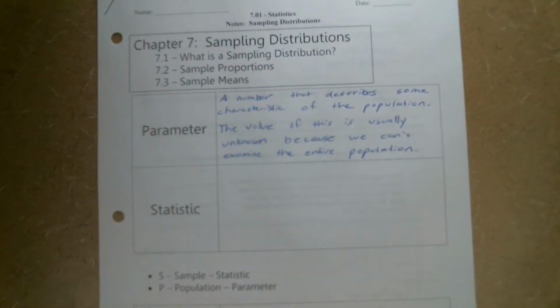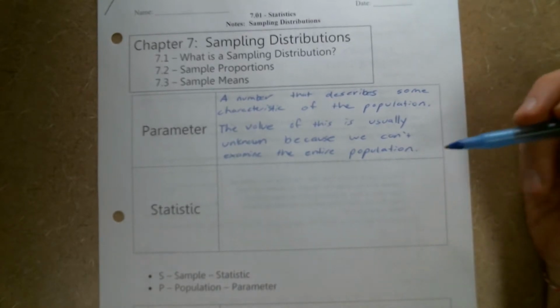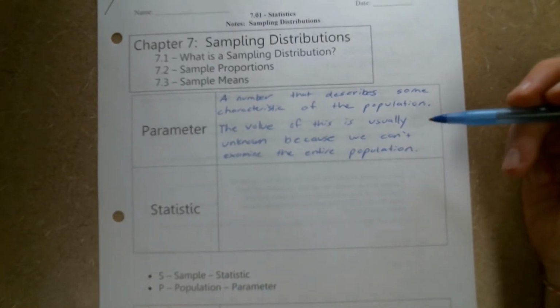Which is why we need a way of estimating it. We need some technique to say, this is our best guess of what the value is, because it's very rare that we're actually able to calculate it directly.